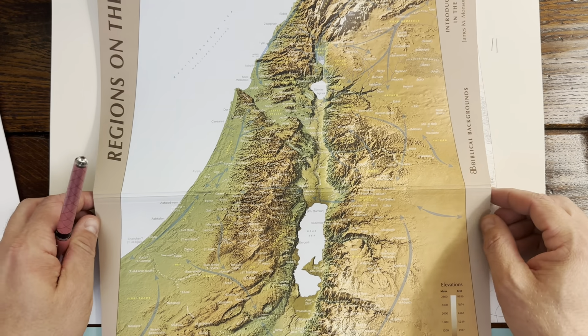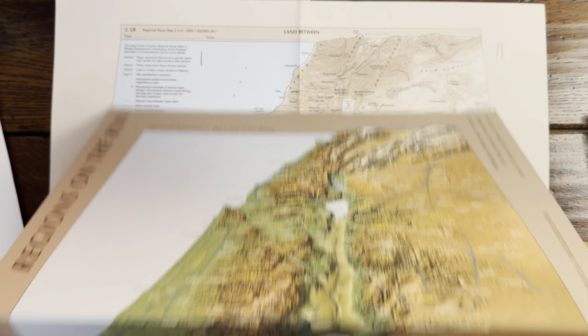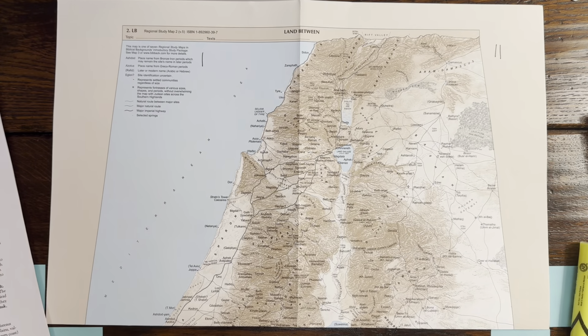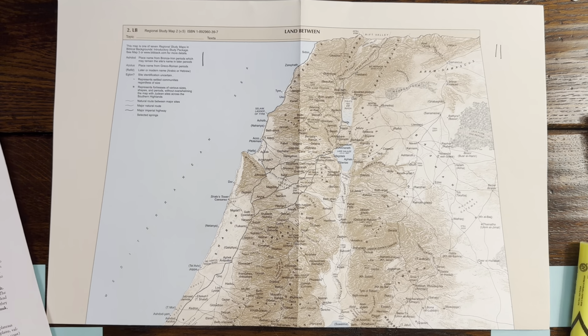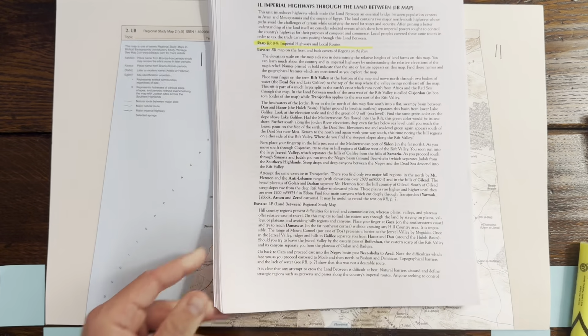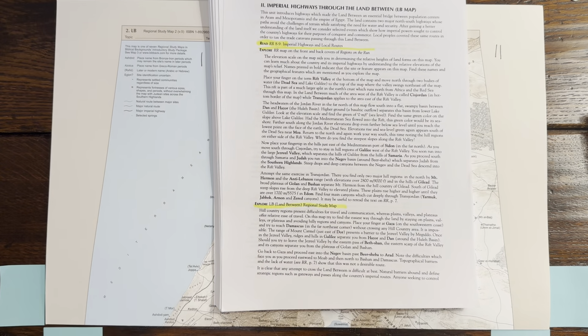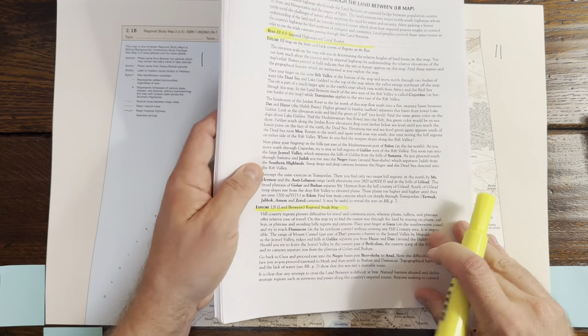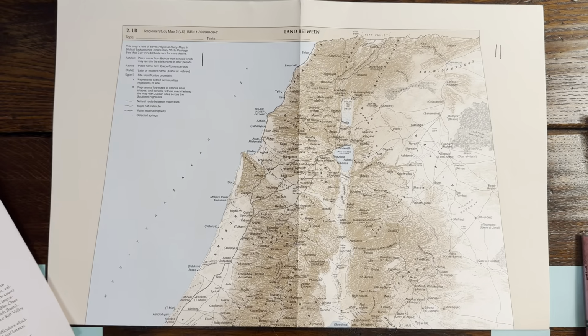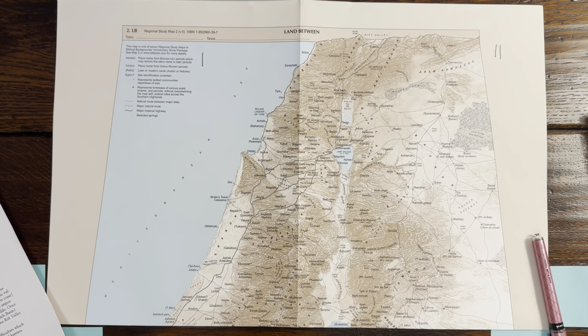Now, pause here for more review throughout page 13 of your Regional Study Guide. And now you're going to be looking at the Regional Study Guide map. Hill country regions present difficulties for travel and communication, whereas plains, valleys, plateaus offer relative ease of travel. On this map, try to find the easiest way to travel through the land, staying on plains, valleys, or plateaus to avoid hilly regions and canyons.